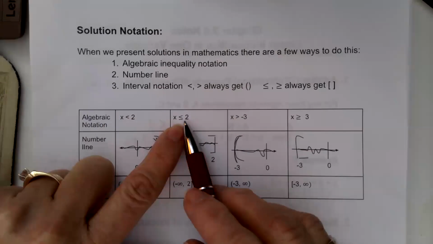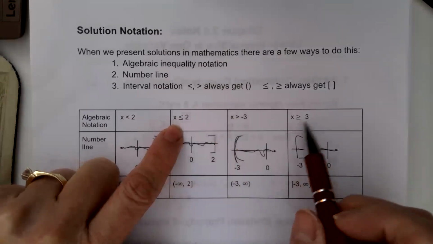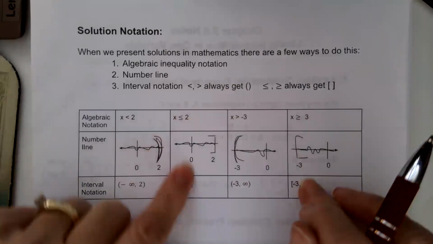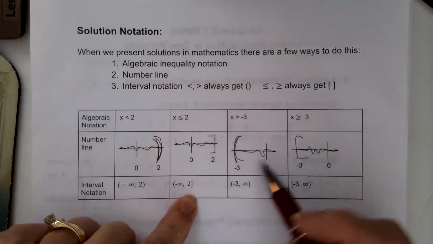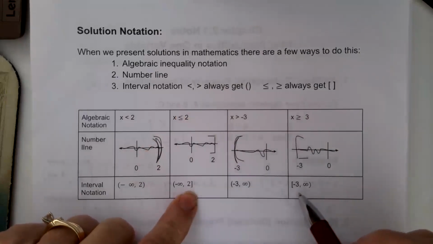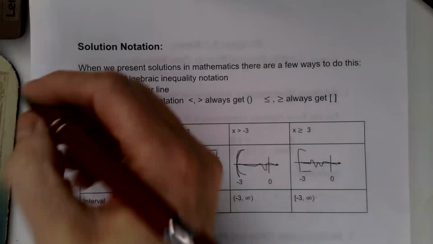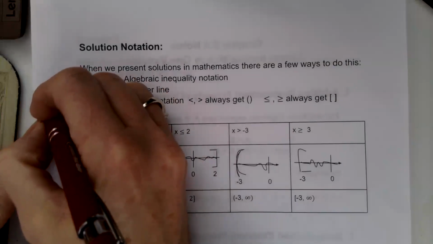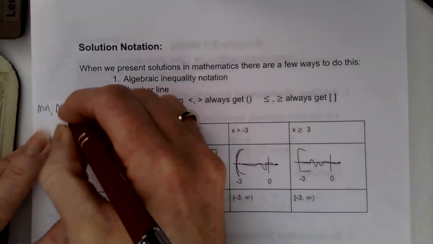Whenever we have an inclusion, meaning we've got less than or equal to or greater than or equal to, that is the second and fourth columns. Then we use a bracket to show that endpoint. And we use a bracket also in the interval notation. So remember, the interval notation always has the minimum on the left, and the maximum value on the right.